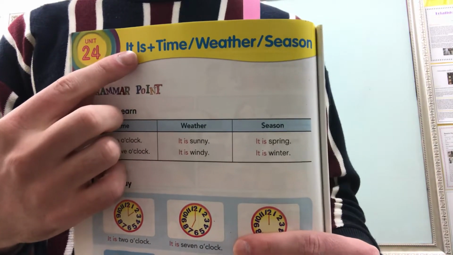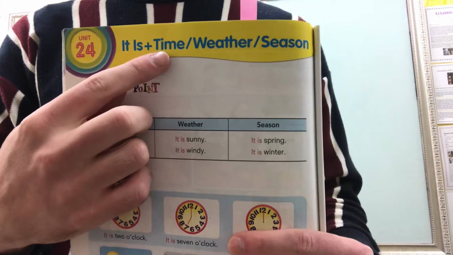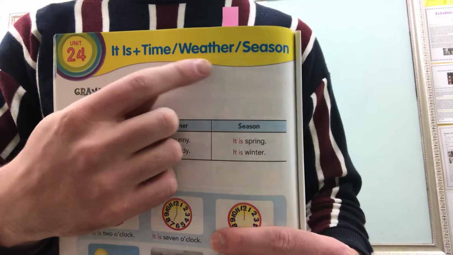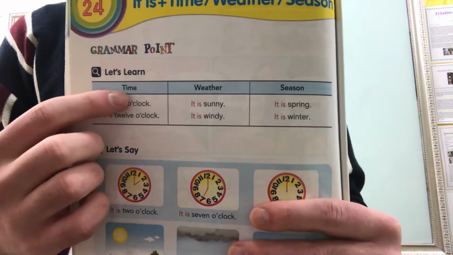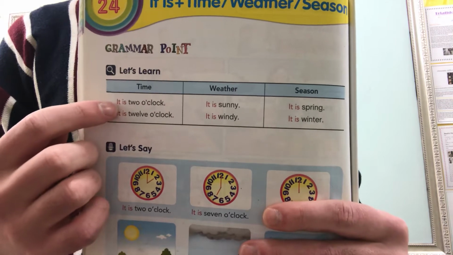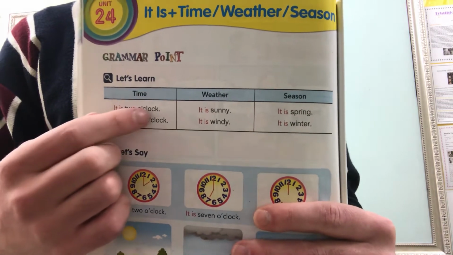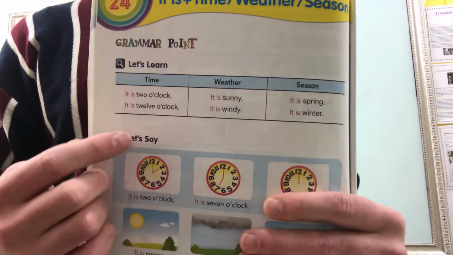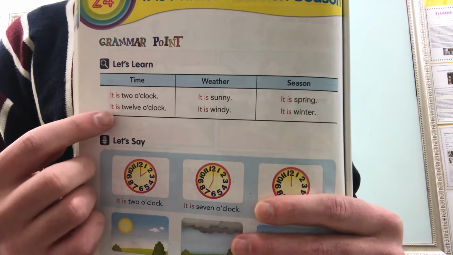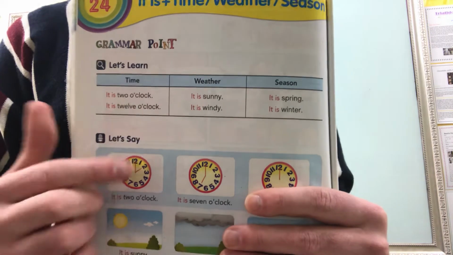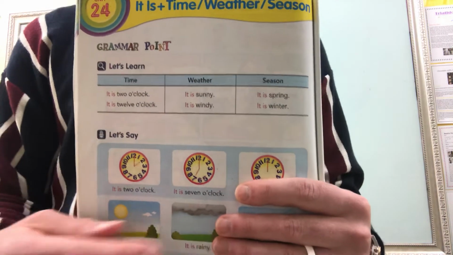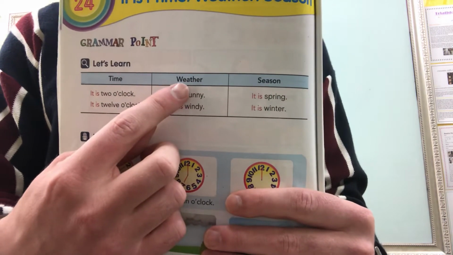It is, and then we follow it with the time, or the weather, or the season. Okay? So let's practice. When we say the time, we say, it is 2 o'clock. Or we can say, it is 12 o'clock. We can also do the same thing with the weather.